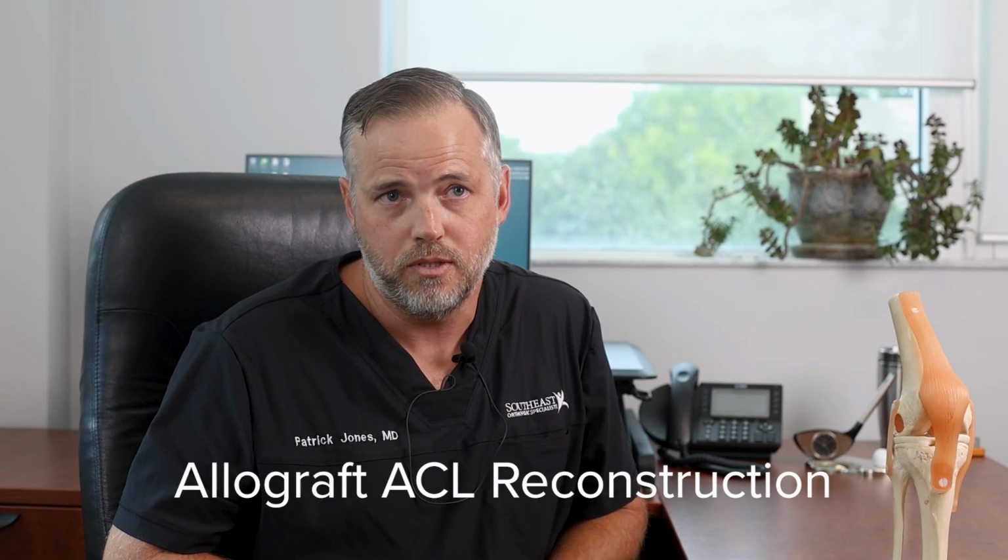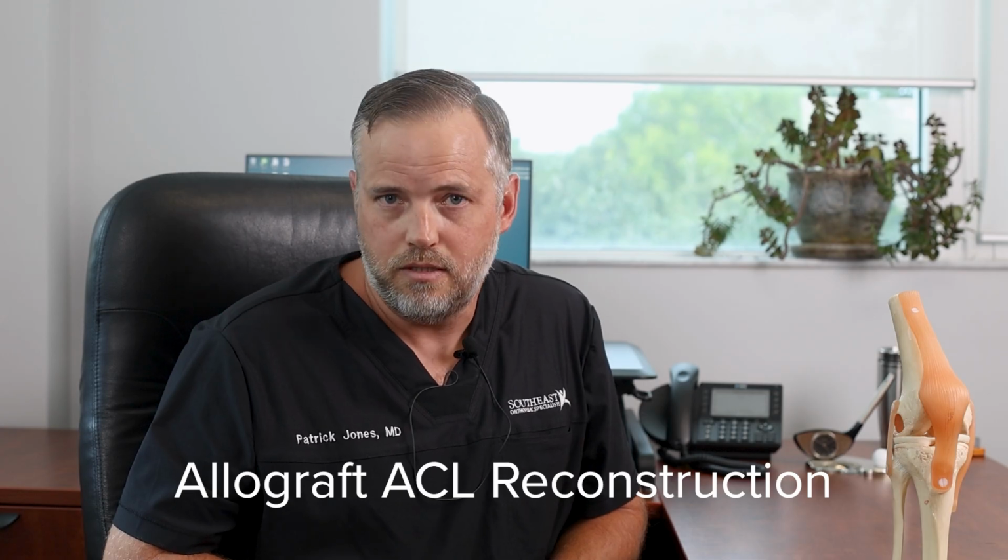For some patients that are a little bit older, an allograft, or a tendon that comes from a cadaver, is a very acceptable option, which does not lead to what we call donor site morbidity, which is pain at the site of the harvest. But that's typically reserved for patients that are a little bit older and would not be appropriate for a young athletic patient. What is involved in ACL reconstruction?